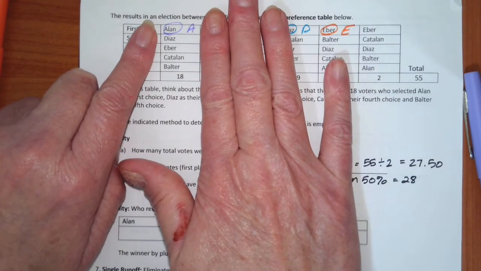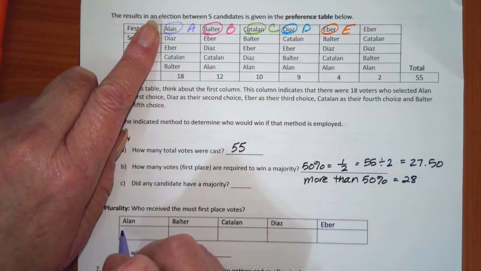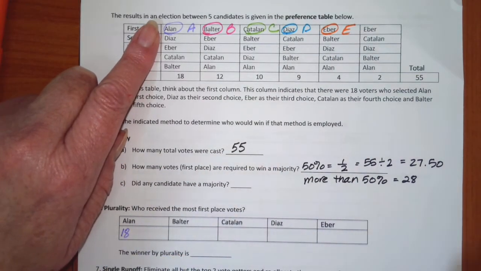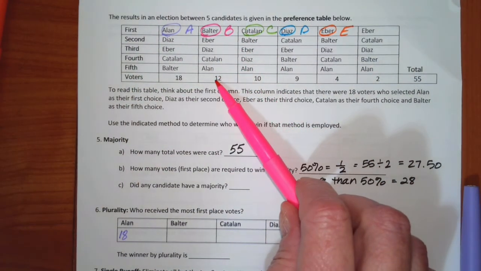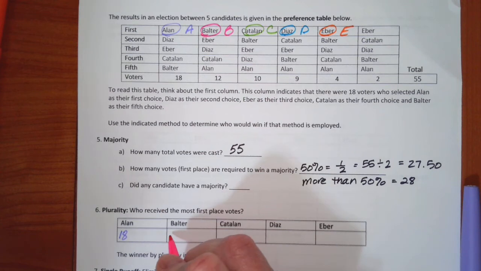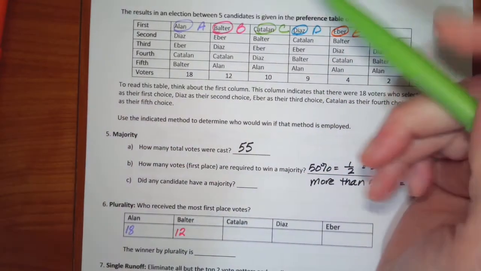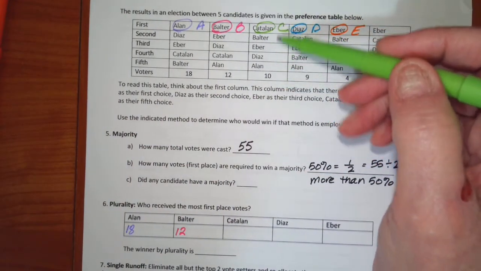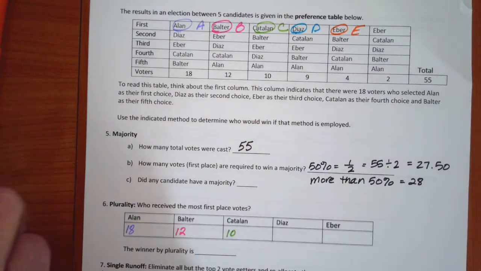Alan came in first here, so Alan would get these 18 votes. Balter came in first in this column, so Balter would get 12 votes. In this grouping, Catalan came in first, so he would receive those 10 votes.